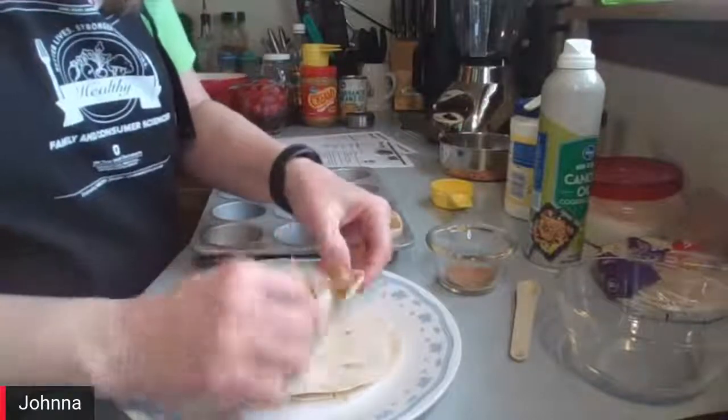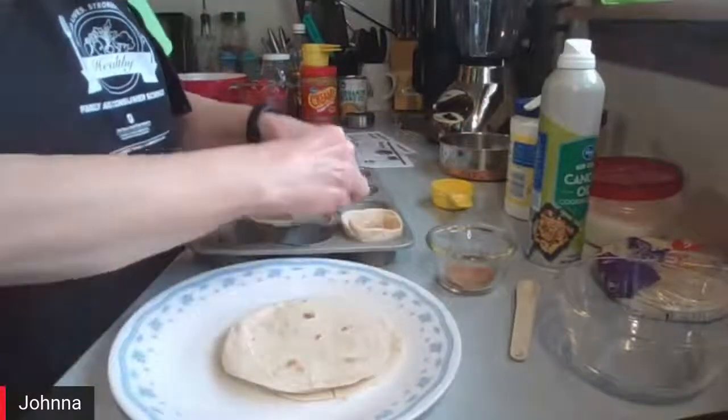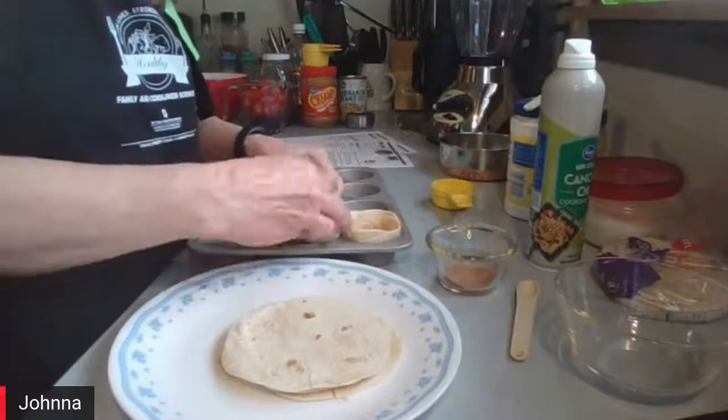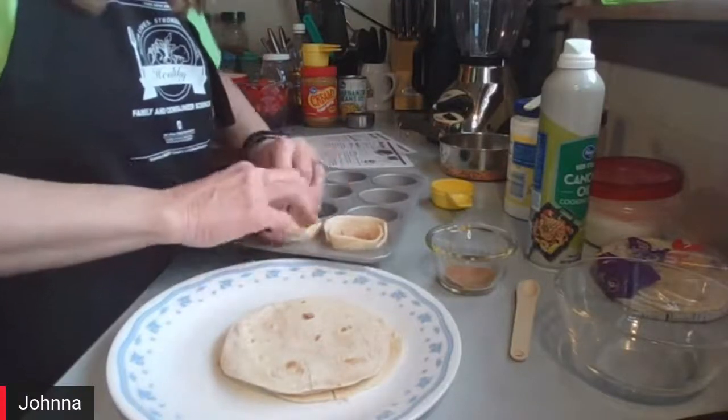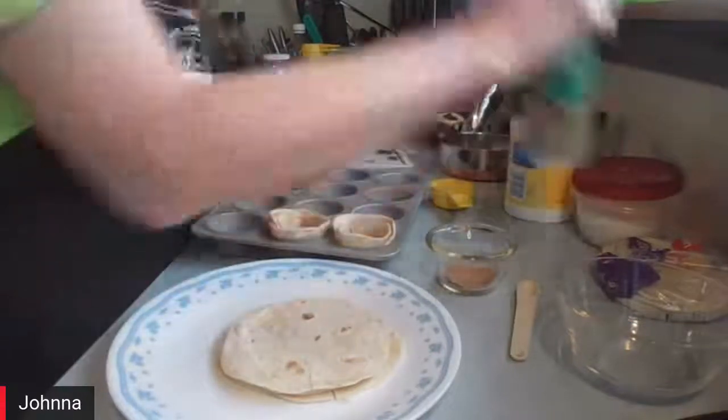And it's kind of like folding up an origami. Have you guys ever done that with the paper crafts? I think Miss Liz might have done that in one of the crafting classes.